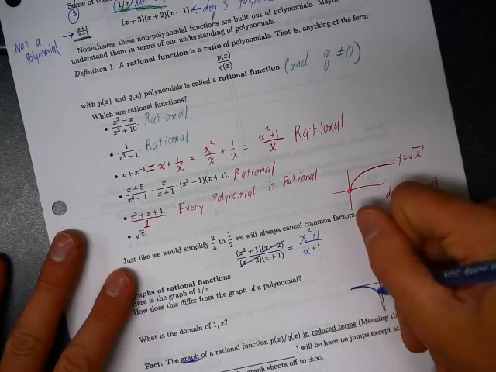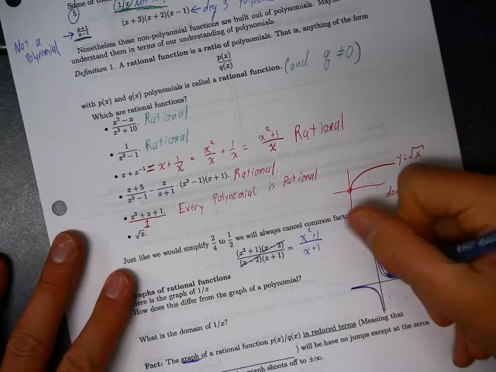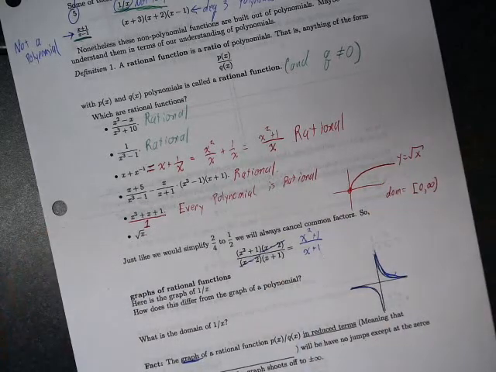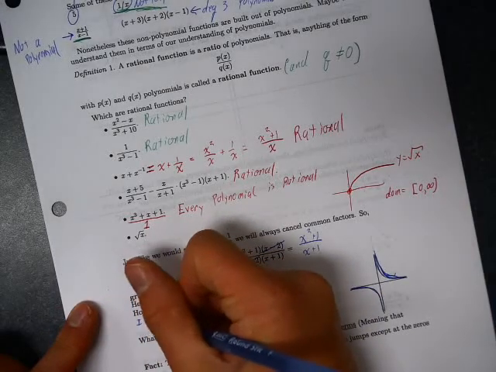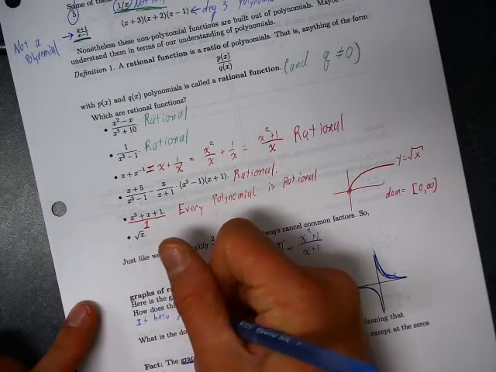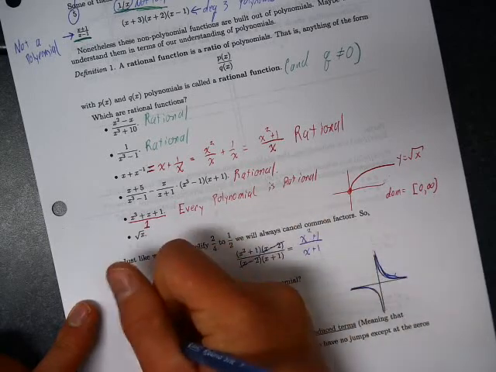On the other hand, if you sketch the picture of a polynomial, a polynomial will have some number of flex points, but it won't have any breaks in it. This does have a break in its graph. It has a jump at x equals 0.